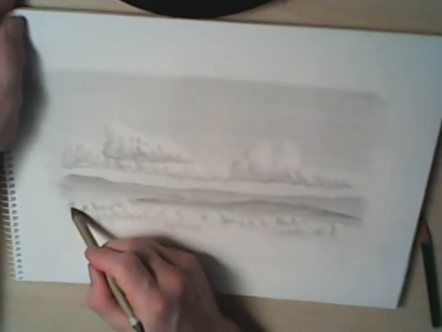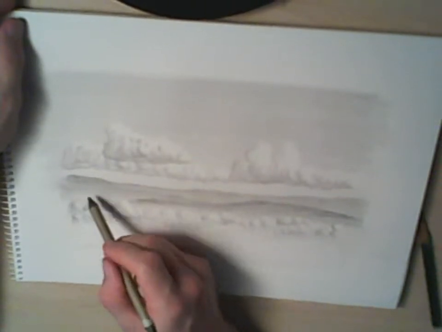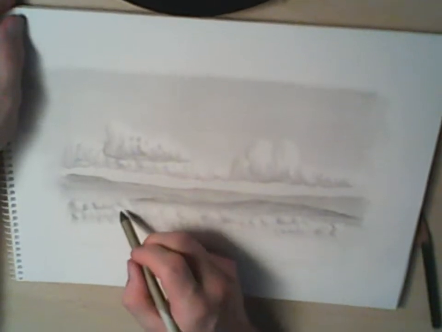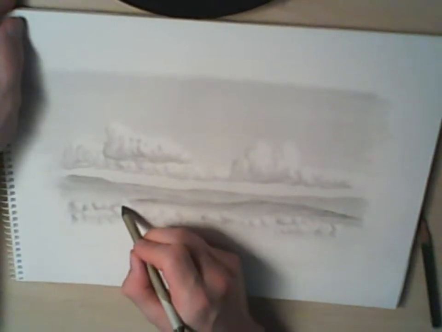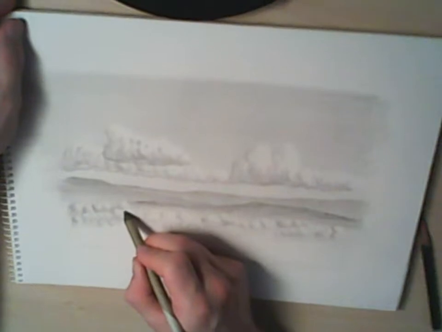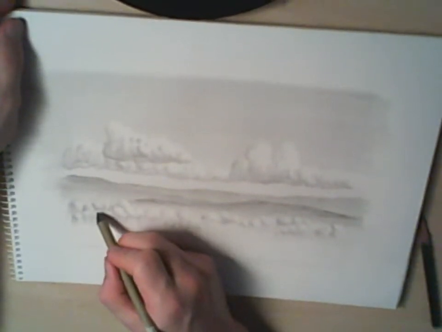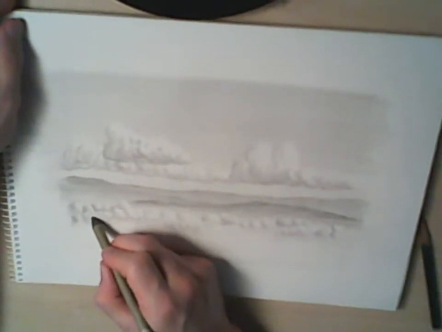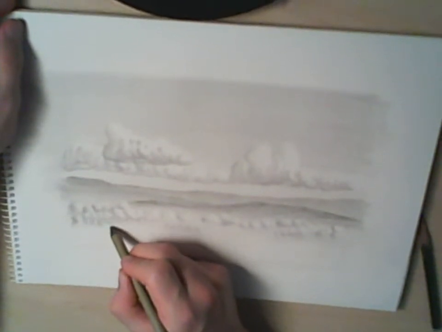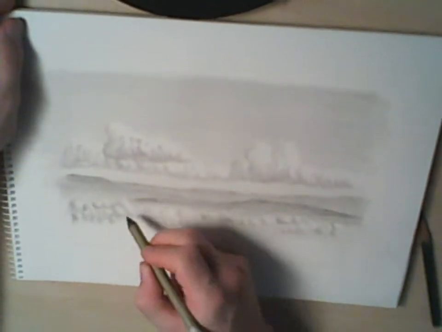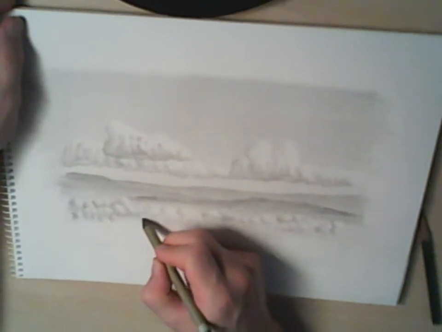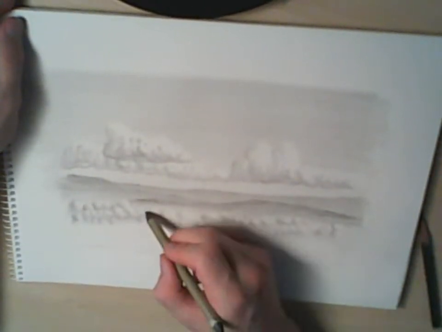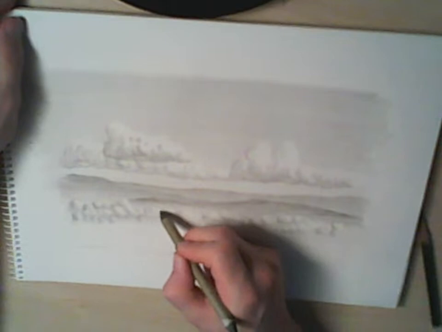Okay, now let me try and make those volumes a little smoother. Get rid of some of those lines that just make this look like random lines on a piece of paper. Don't want to overdo it though, because really quickly I'll make those values all the same.